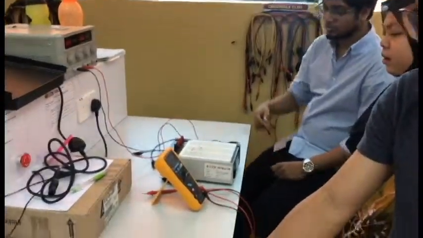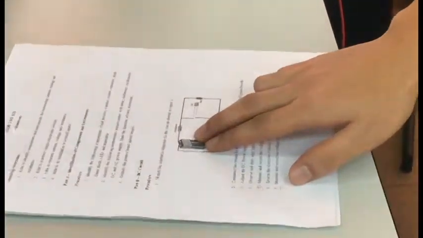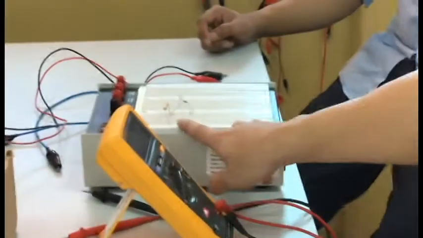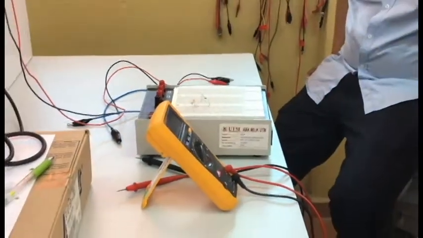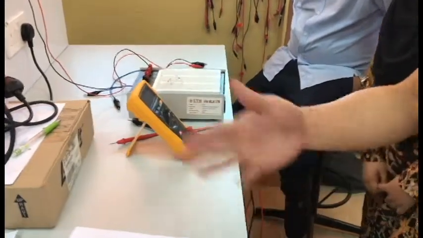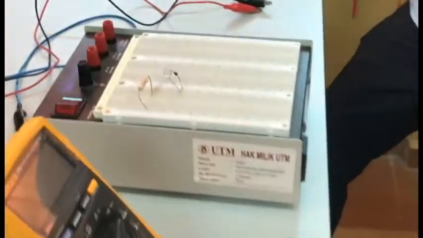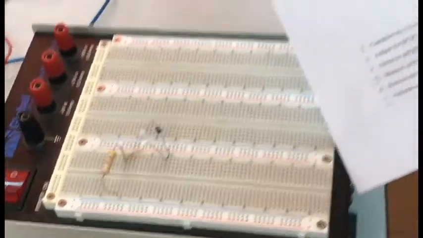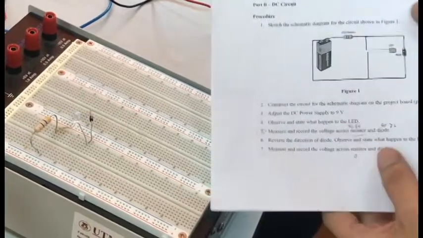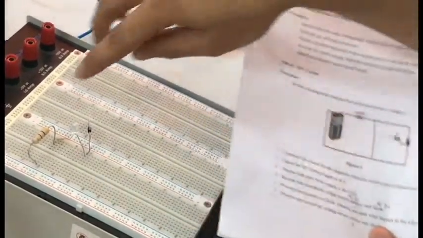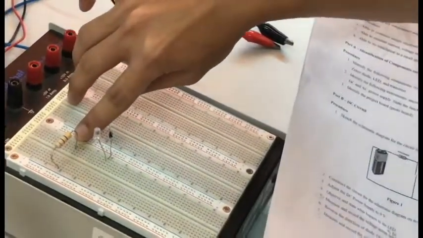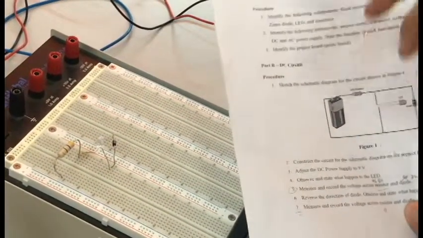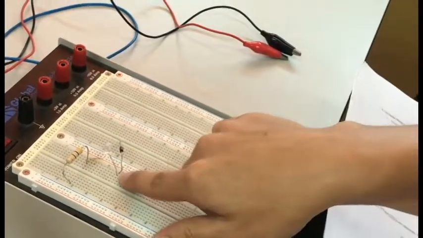So based on this diagram, you can see the resistor is set up here, and the resistor is connected to the LED. Here, the long leg of the LED is connected in one row to the resistor, which means they are connected. And the other leg we just put anywhere.